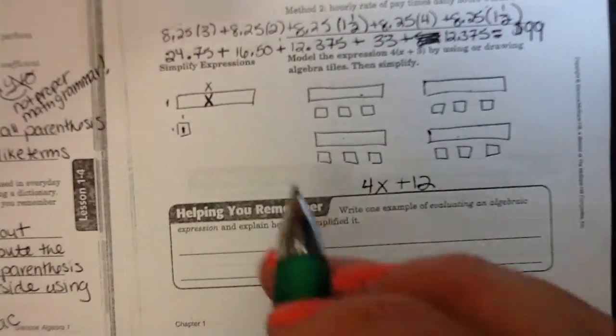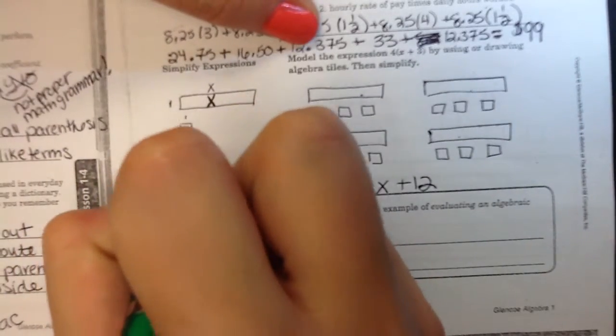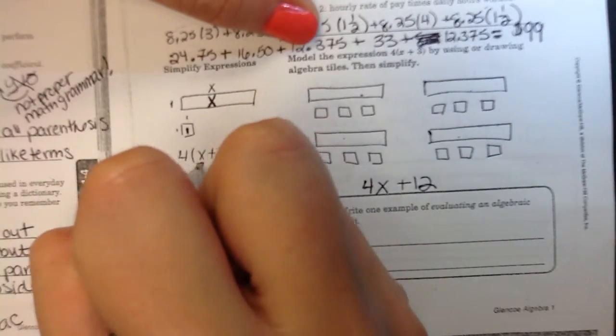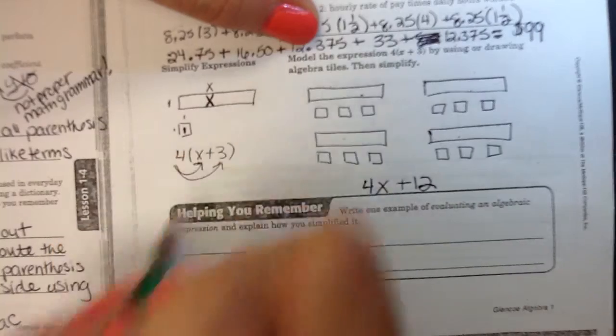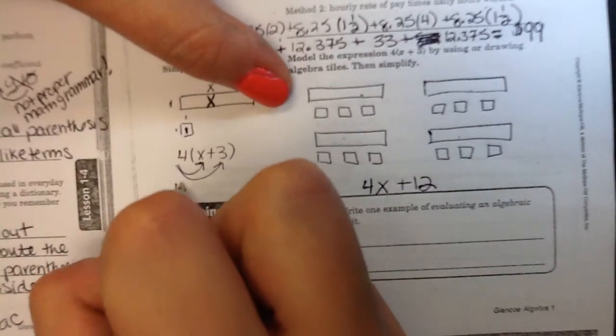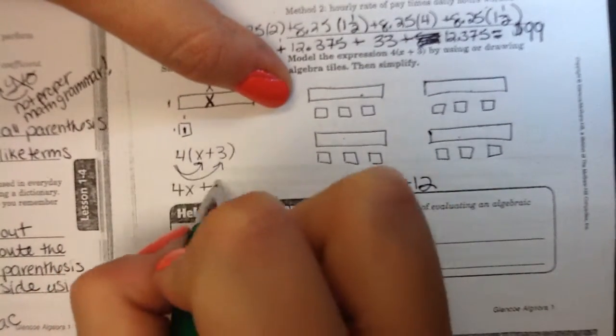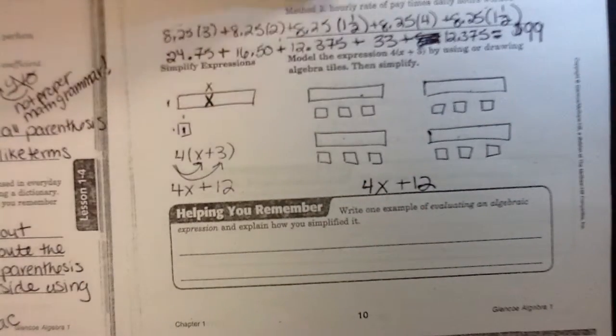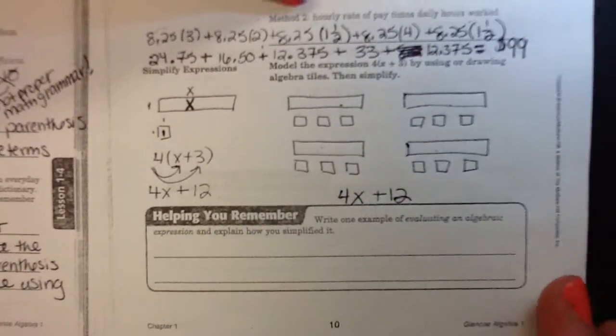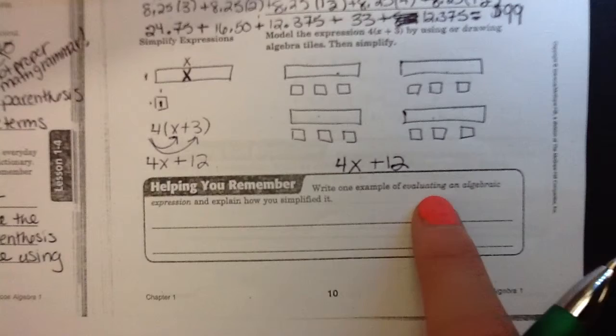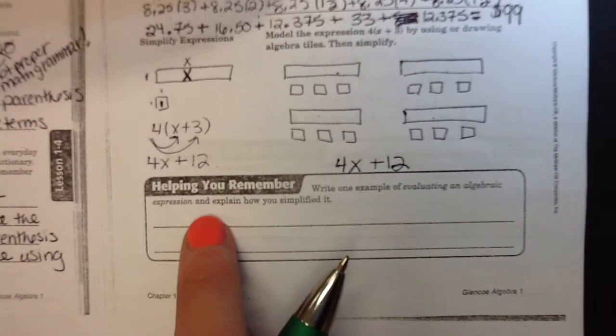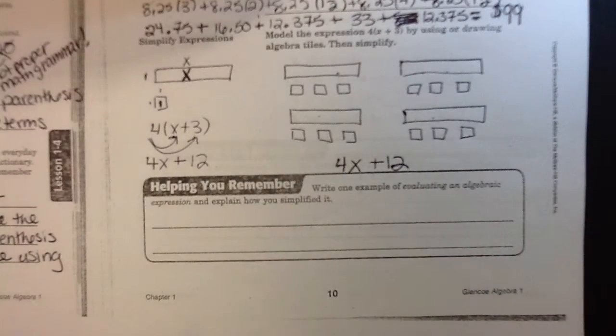So to do this algebraically, we have 4 times x plus 3. We would pass the 4 out to the x and the 4 out to the 3. So it would be 4 times x plus 4 times 3, which is 12. And they match. Helping you remember: write one example of evaluating an algebraic expression and explain how you simplified it.